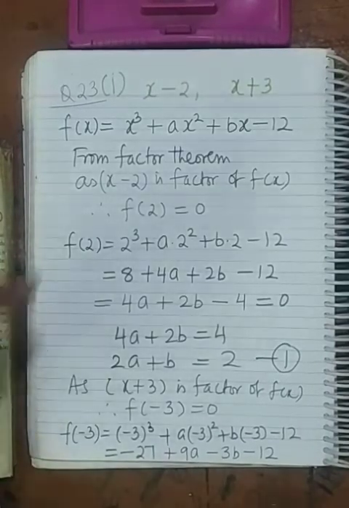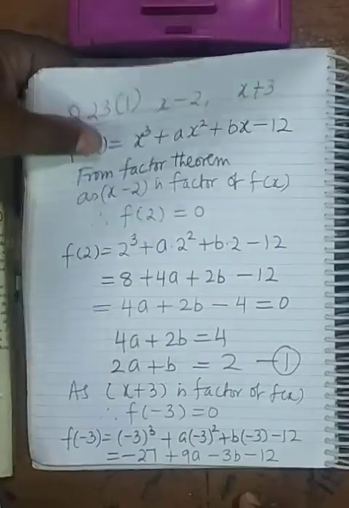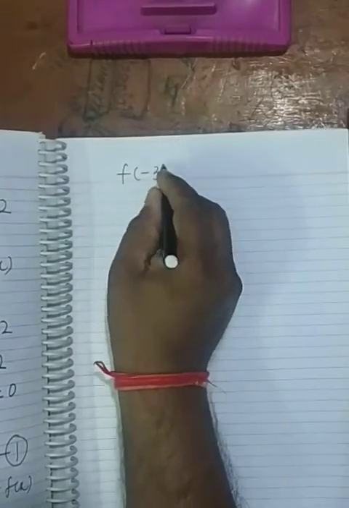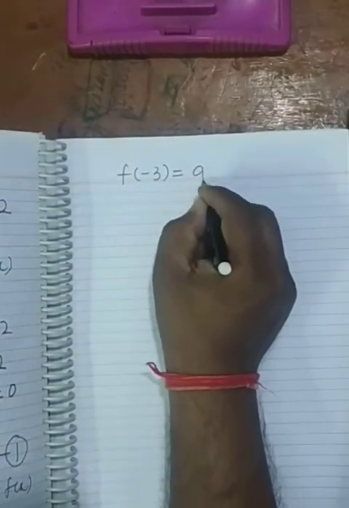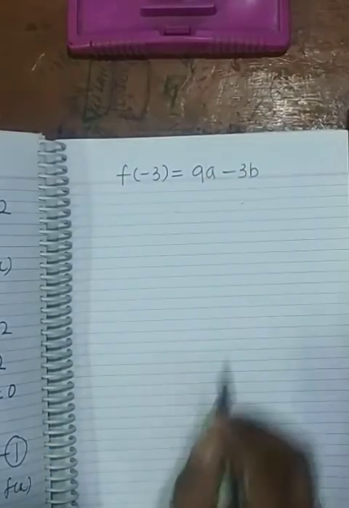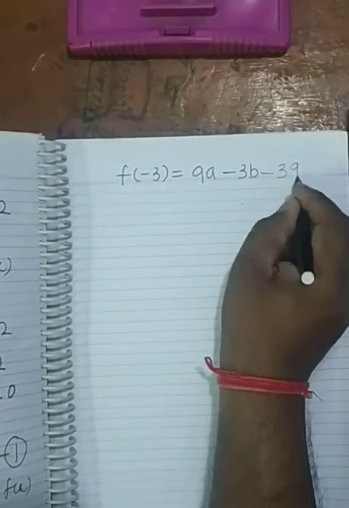It's clear. You can once again simplify here. When we simplify, it will come out f(minus 3) equals 9a minus 3b, minus 27 minus 12, minus 39.